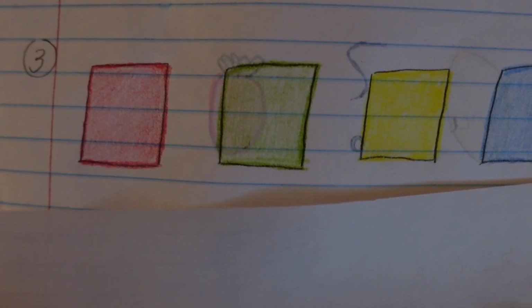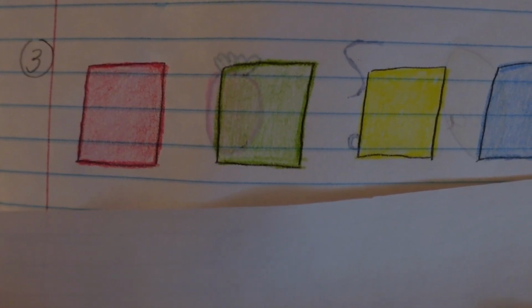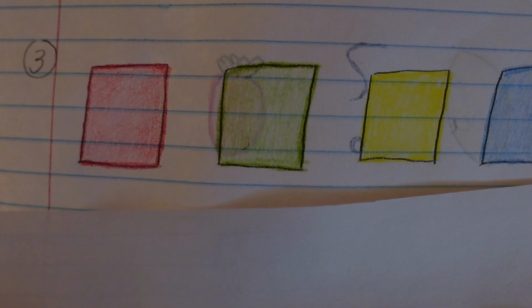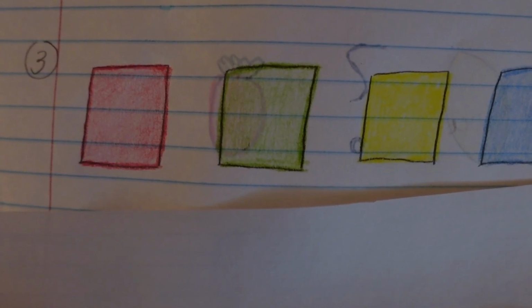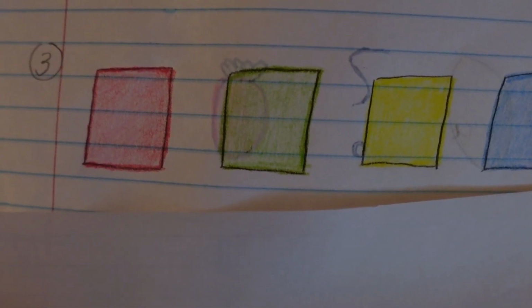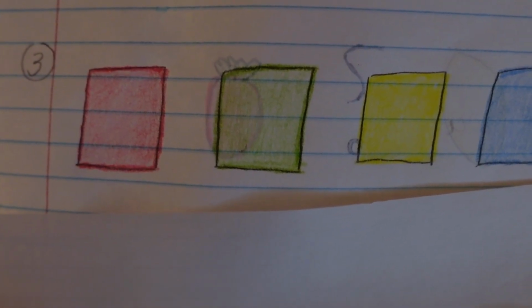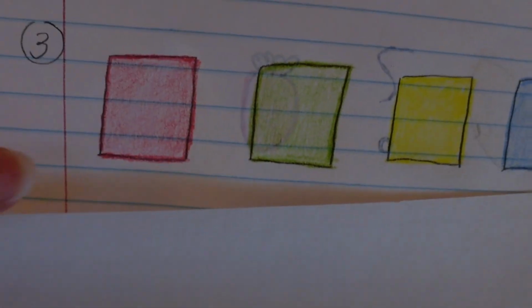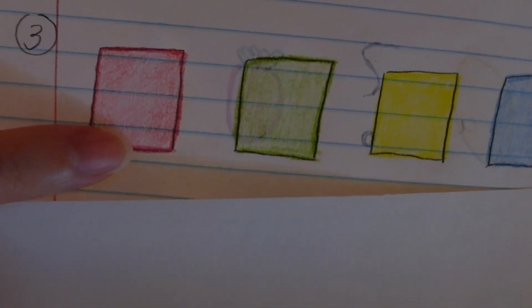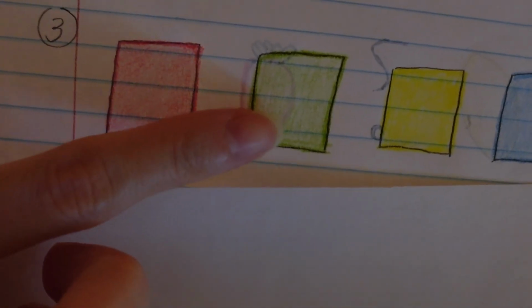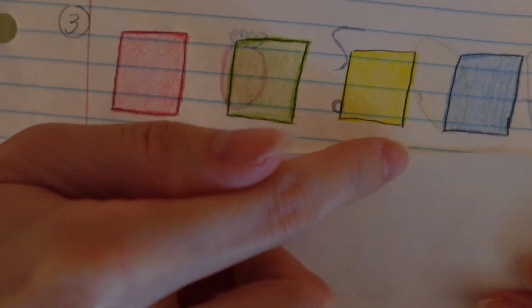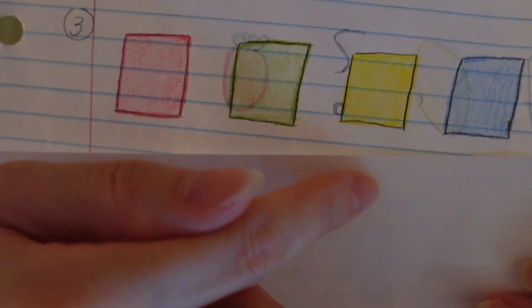Is it the red one, the green box, the yellow box, or the blue box? So, red, green, yellow, or blue.